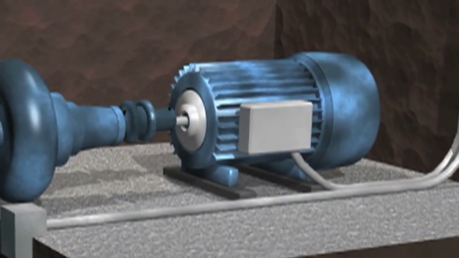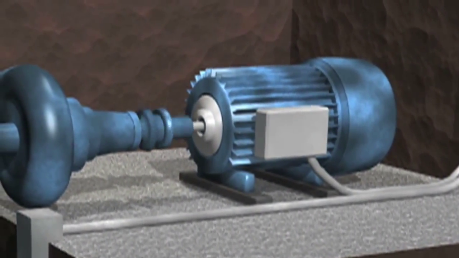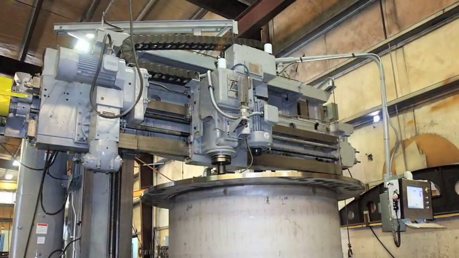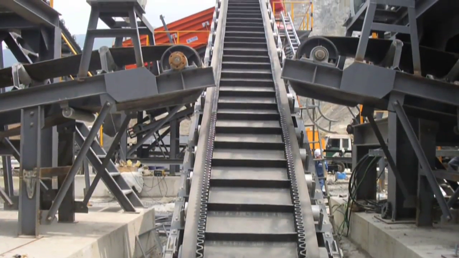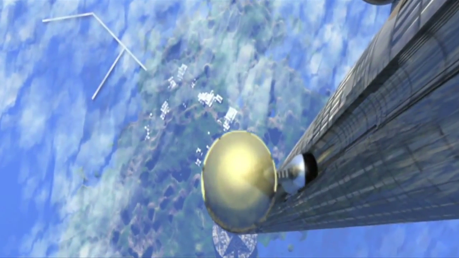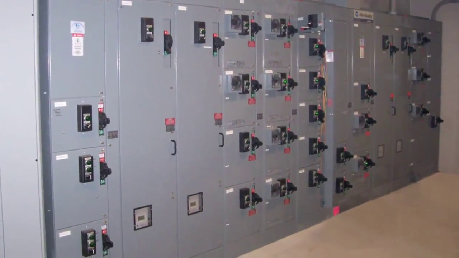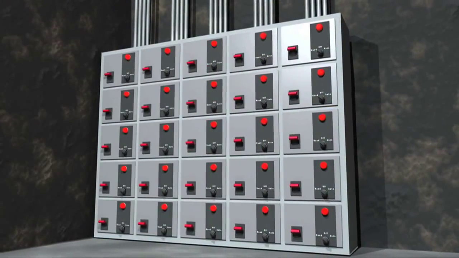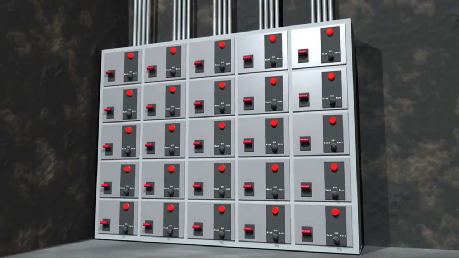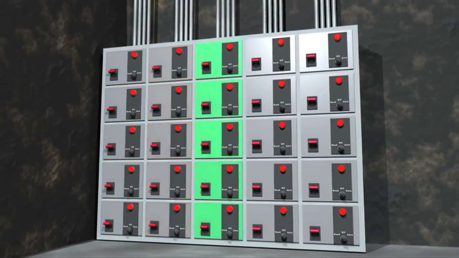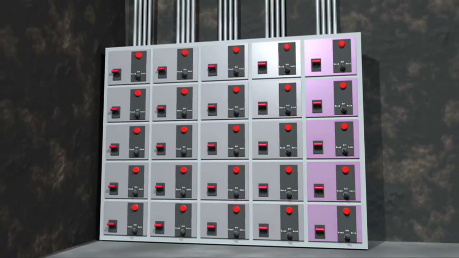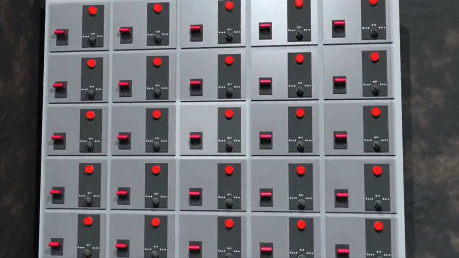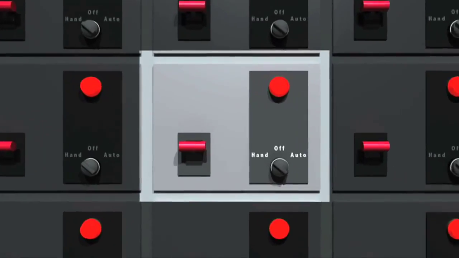In almost every facility there are electric motors. Motors are used in pumps, machinery, conveyors, elevators, and the list is endless. In order to distribute power to motors, the electrical distribution system has motor control centers, or MCCs. These MCCs are made up of a series of sections. Each section contains buckets. Each bucket is assigned to a specific motor.